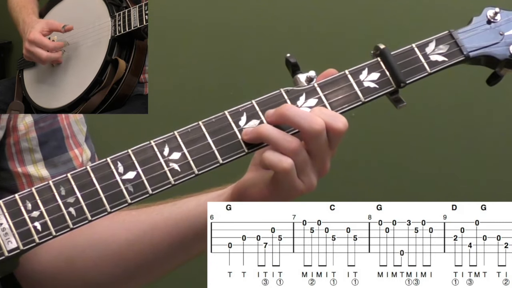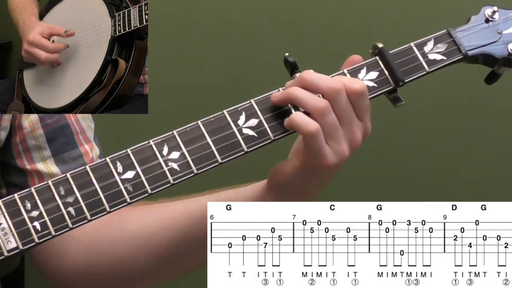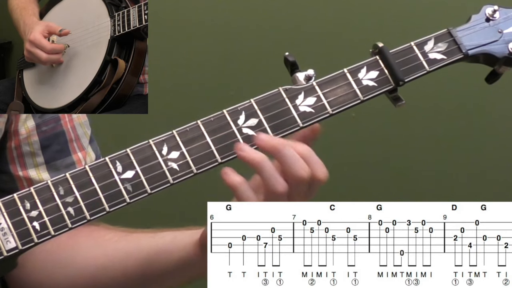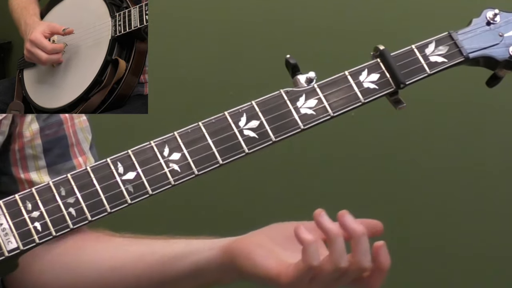So let's play from the pickup. Okay, so that's the basic A part, okay? And then we would get back into the single string part for the A part in a second. So let's play the whole melodic style A part. Here we go. Okay, so that's one time through the A part.